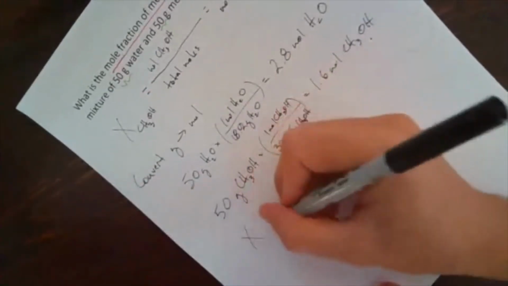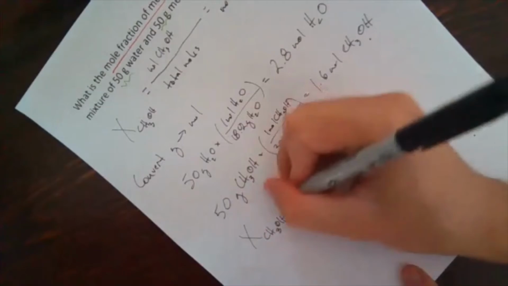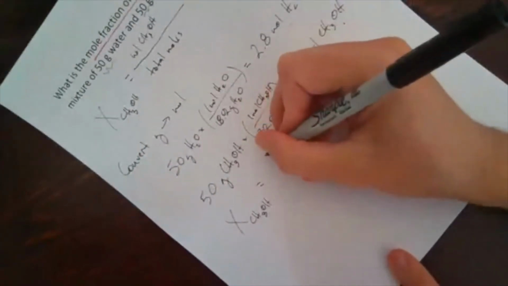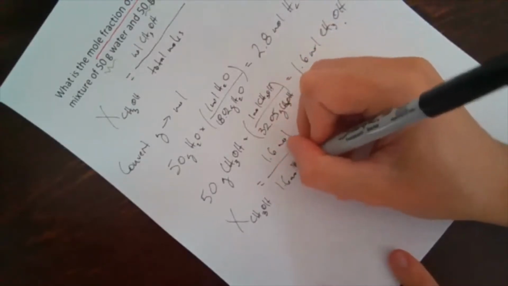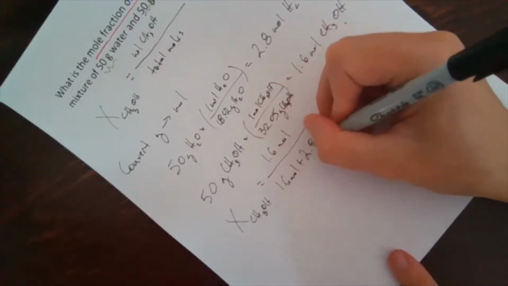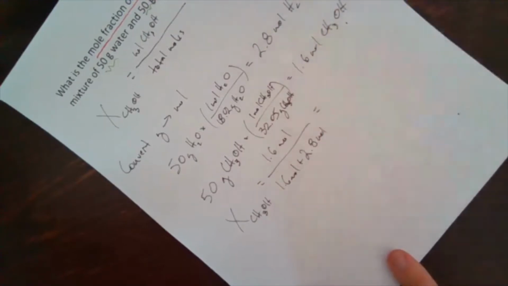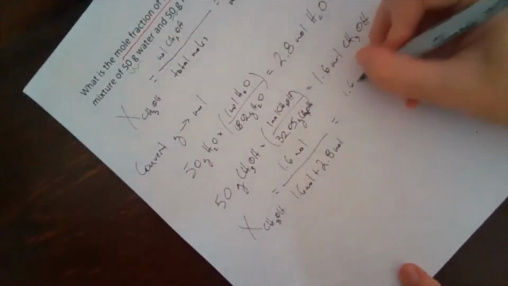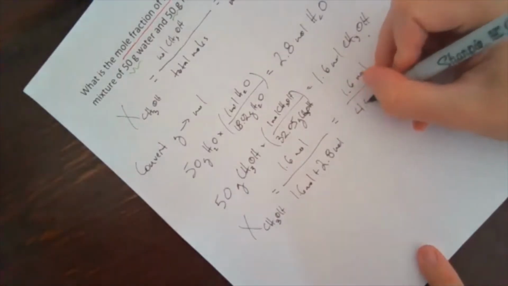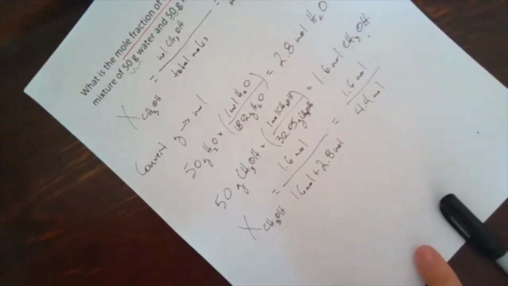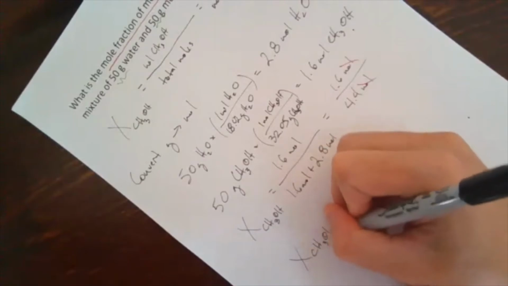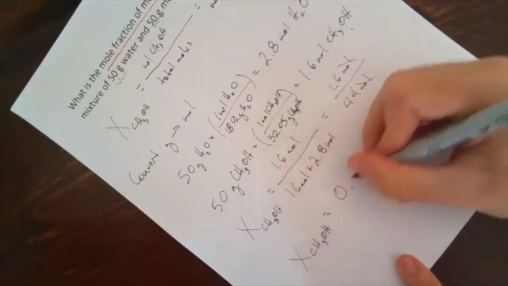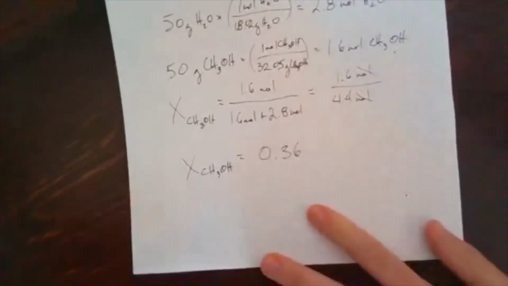We can get that the mole fraction of methanol is going to be equal to 1.6 moles divided by 1.6 moles plus 2.8 moles, which is equal to 1.6 moles divided by 4.4 moles. Those moles are going to cancel out. And I get the mole fraction of CH3OH is equal to 0.36.